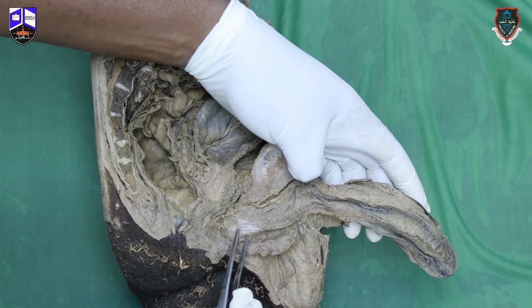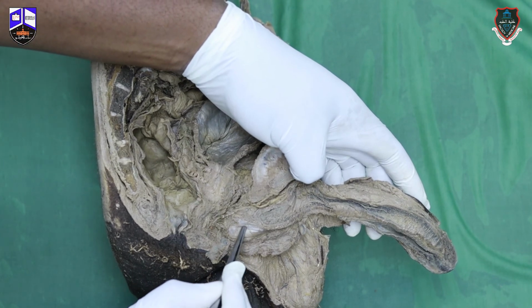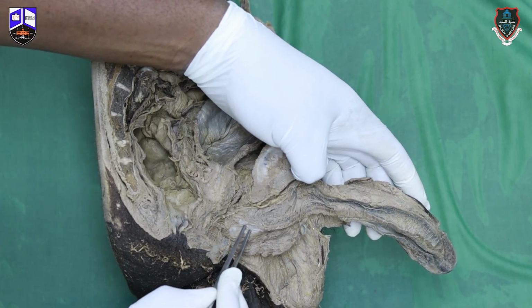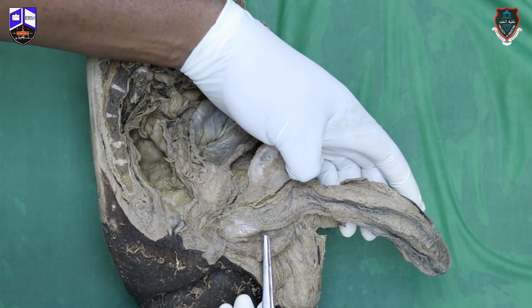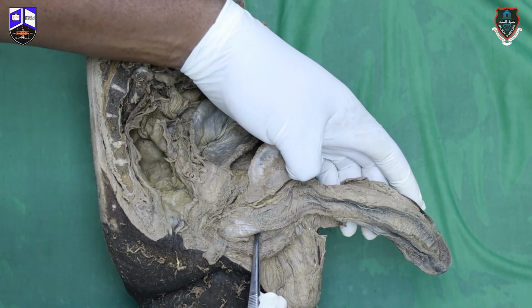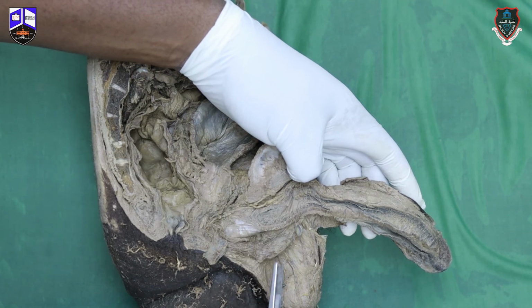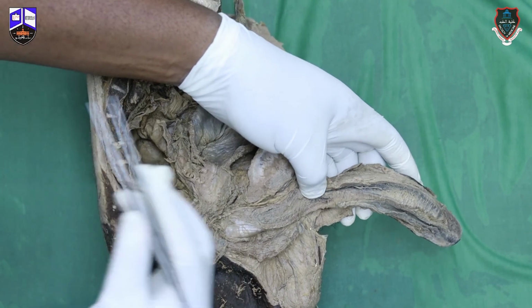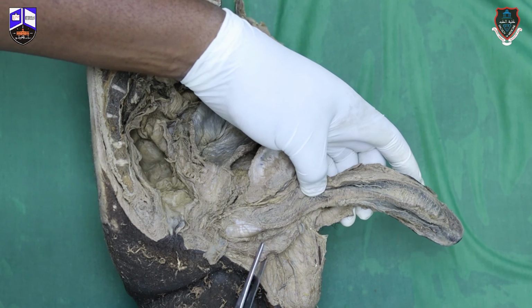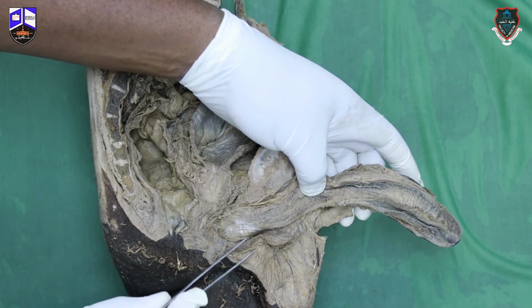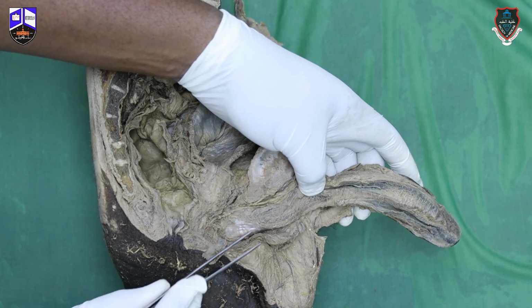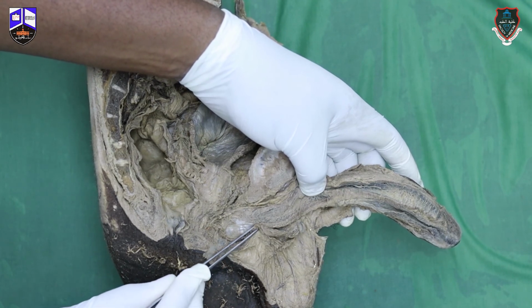On the root we have the central area, called the bulb of the penis, and two lateral areas, as we demonstrated on the mannequin and the flashcard, called the crus of the penis. The bulb of the penis is covered by this muscle, which is called the bulbus spongiosus.